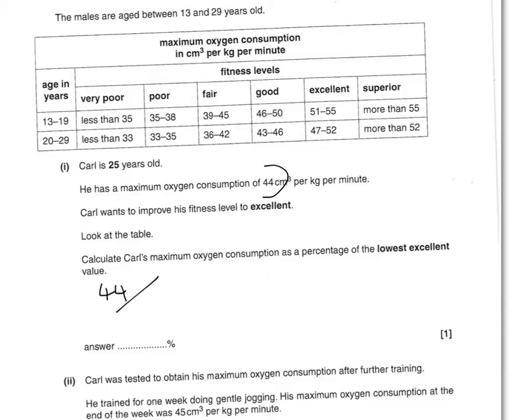So Carl is 25. So his age is in this bracket here. And then you move across, and the lowest number it needs to be for excellent is 47. So it's going to be 44 divided by 47, and then to turn into percentage times 100. Oh, not 1,000, sorry, times 100. And that equals 93.6%. So that is your answer. But equally, if you put 94 or 93.62 or 93.617, all those would be fine as well if you round that up to the nearest percentage.